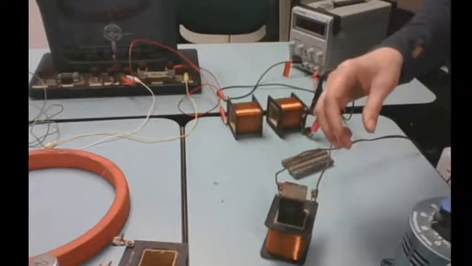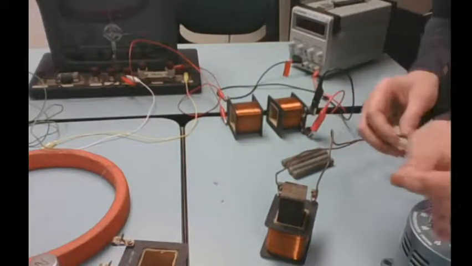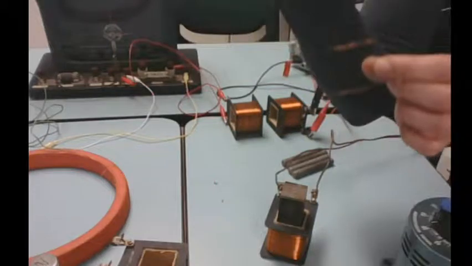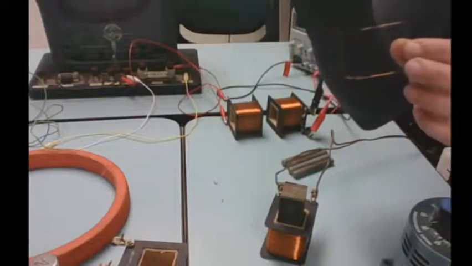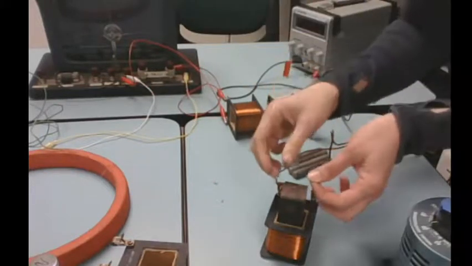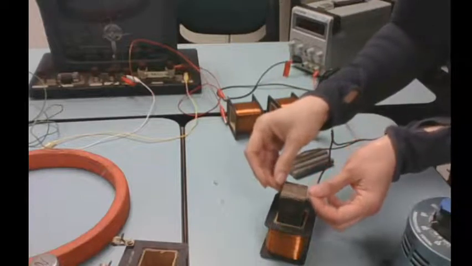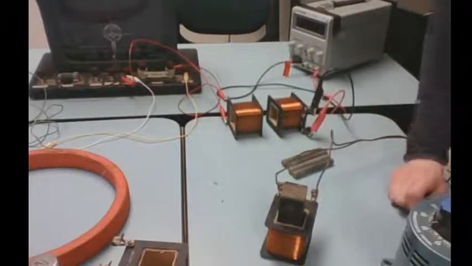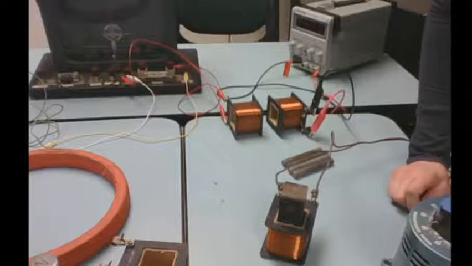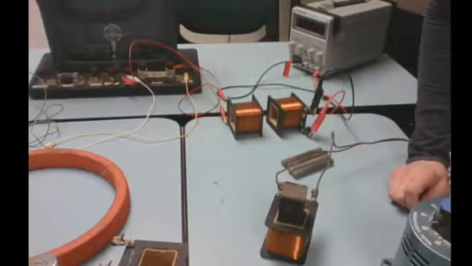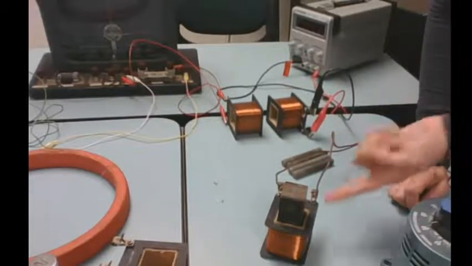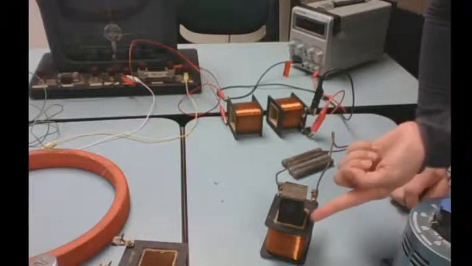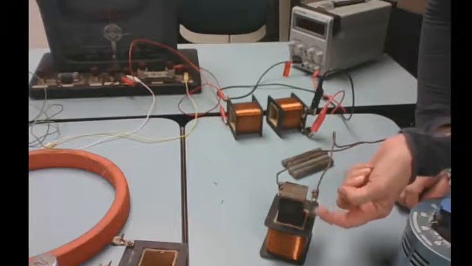So just to show you that this is something having to do with induction and not something else, I have the same thing here, only now this loop of wire is broken. So it's not a complete circuit. I do the same thing with this wire, and I put it over my thing. I turn it on. Same noise, same current going through the solenoid, but there's nothing being induced in this little loop of wire here.